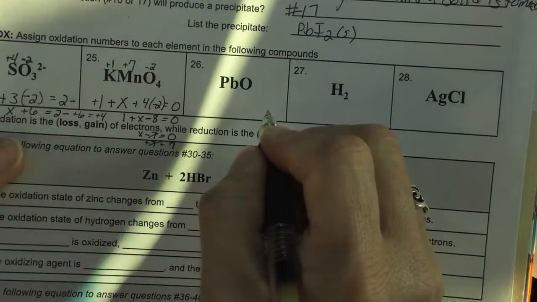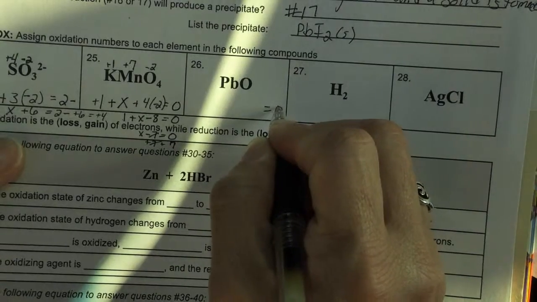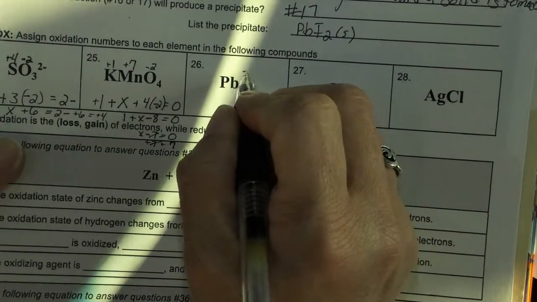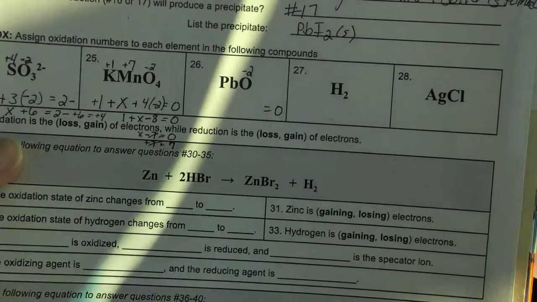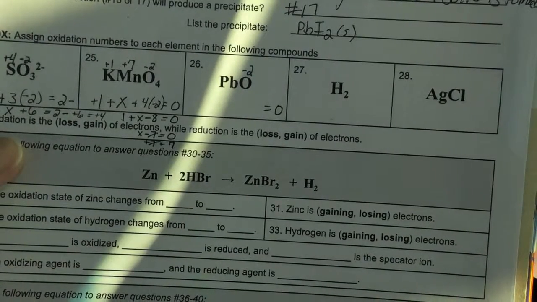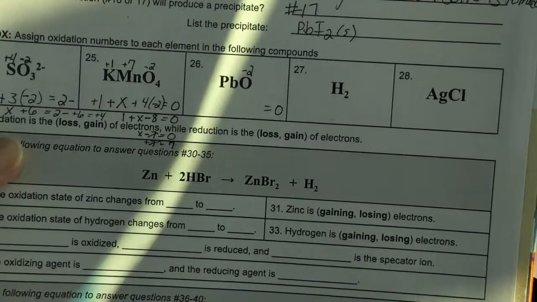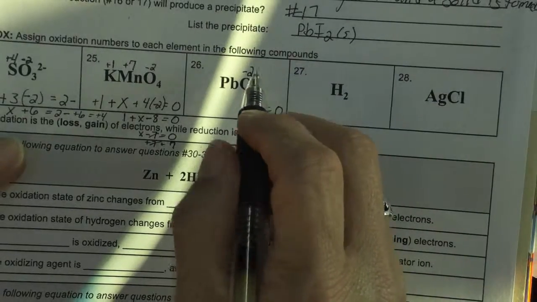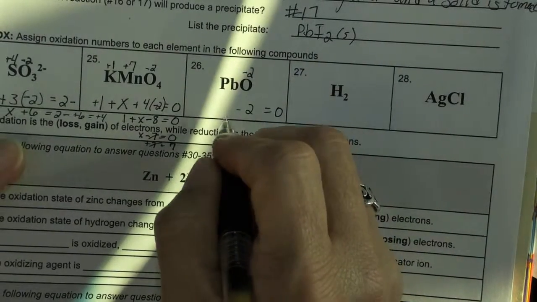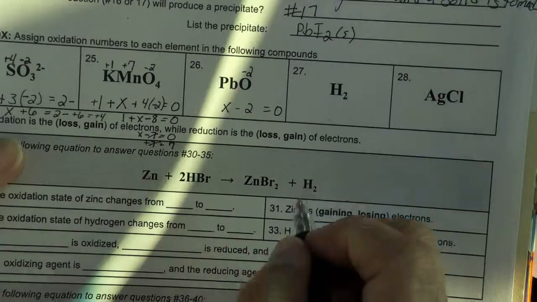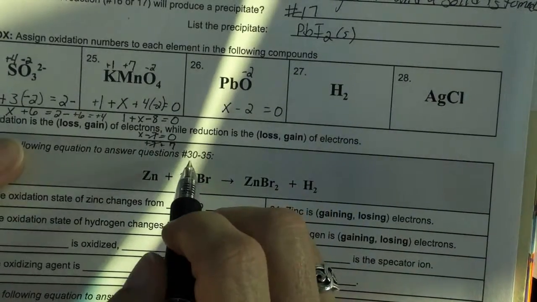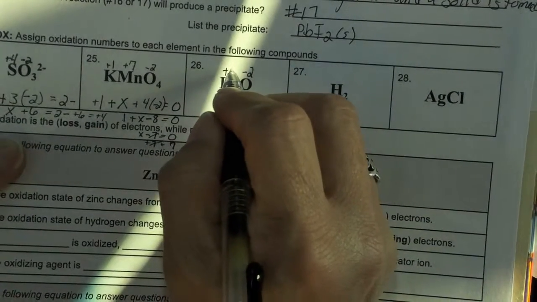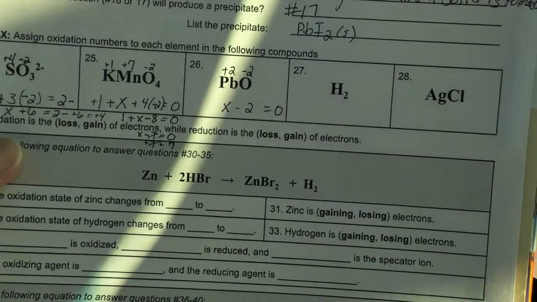Lead oxide, again, set it equal to 0. The only time oxygen is not -2 is if it's with peroxide or if it's with fluorine. So oxygen's -2, I've only got one of those, and I've only got one lead. This is a 1-to-1 ratio. Lead is going to be +2.